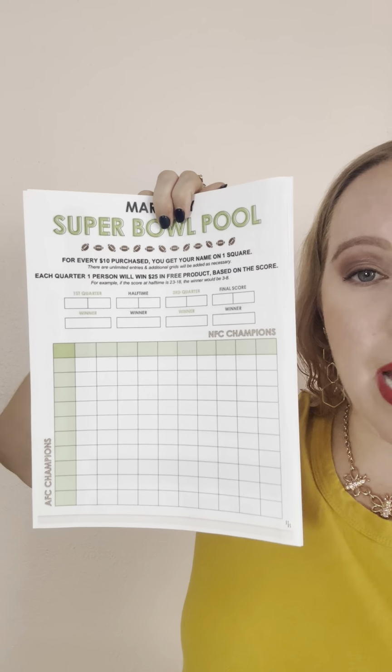You guys, it doesn't matter what grid you use. I don't care. It literally could not matter less. Just print something out. If you want to put a ruler on a piece of paper and draw out lines, great. However you want to do it, but make sure it's 10 by 10.